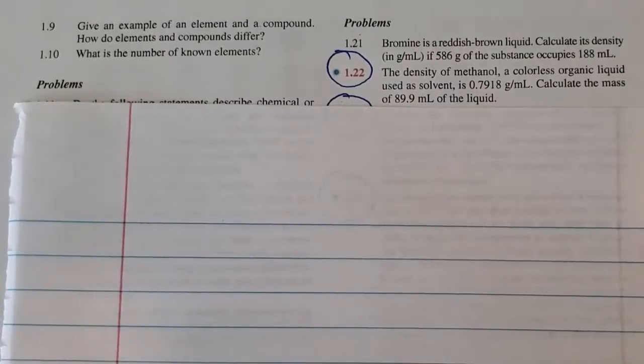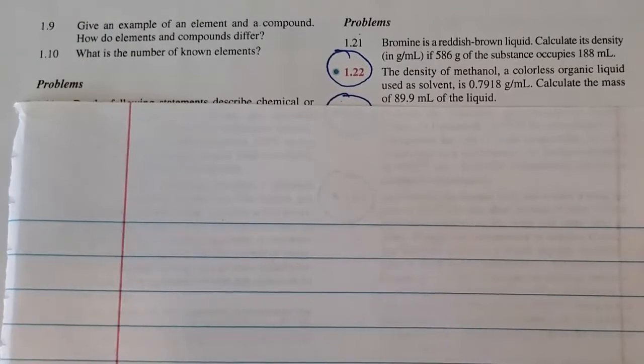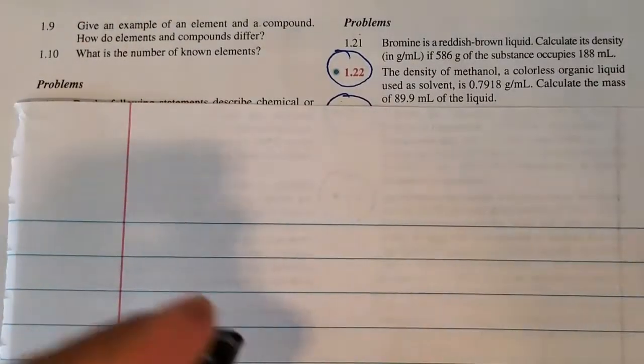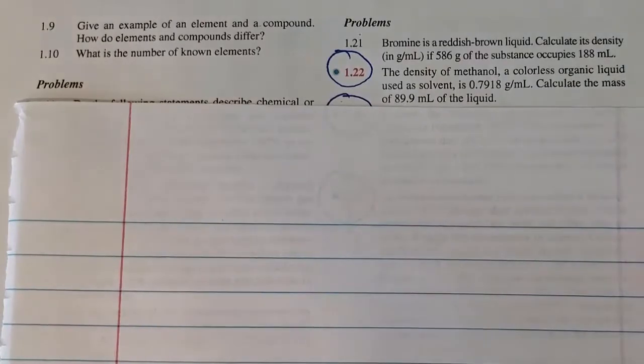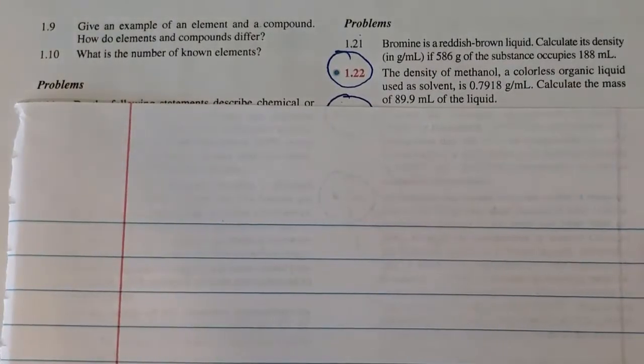In this video, we will use density equals mass over volume to calculate the mass of a substance. So density is an intensive property. So whether you have 100 grams or 1 gram or 1 microgram, however little or however much, that density will always be the same.